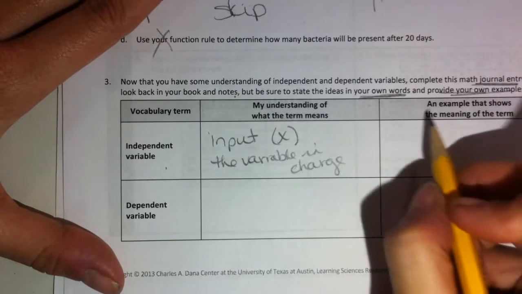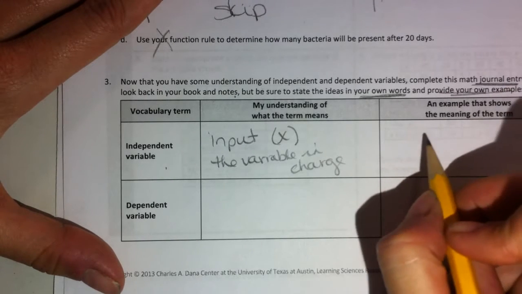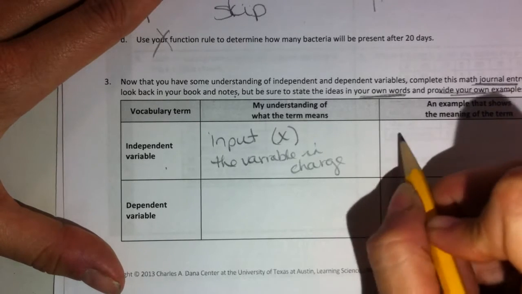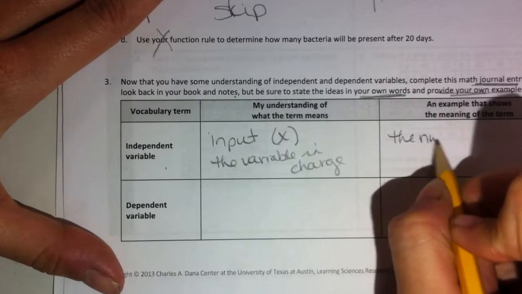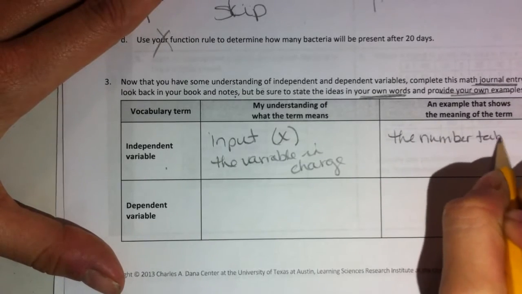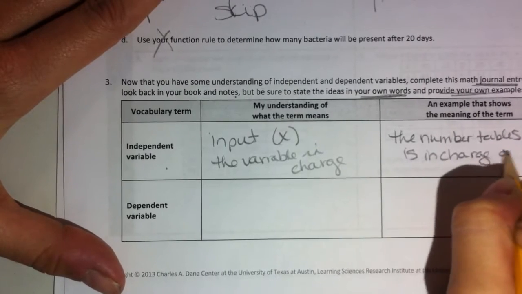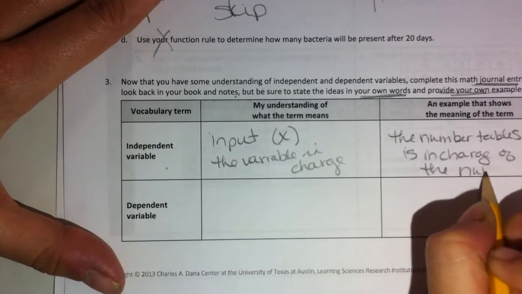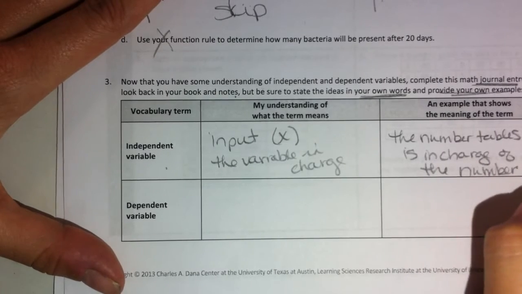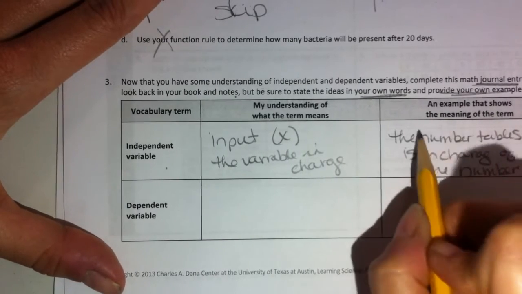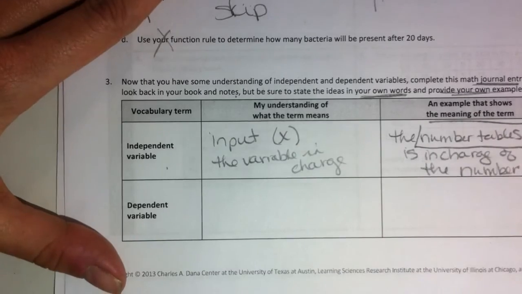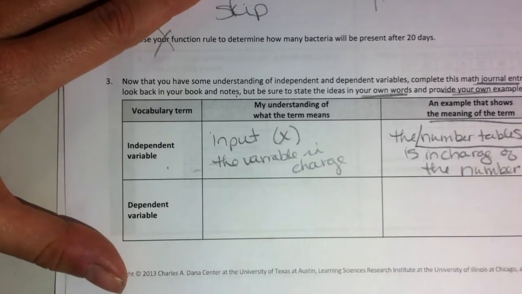An example of this would be, let's see, we just did one. The number of tables is in charge of the number of people that can sit down. So the number of tables I'm going to square off or circle because that's the independent variable. All right, guys, 1 more.